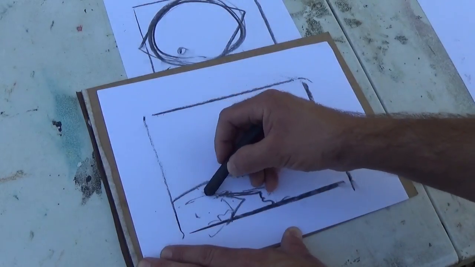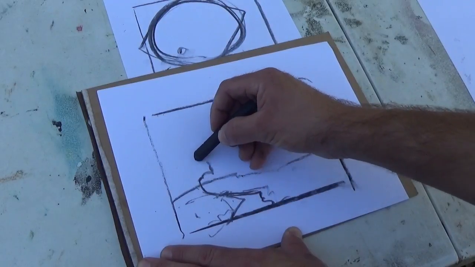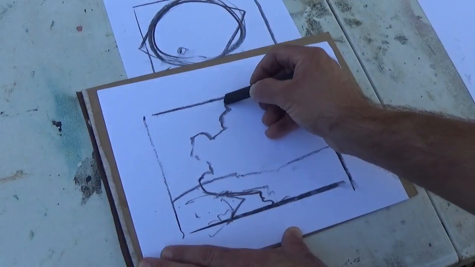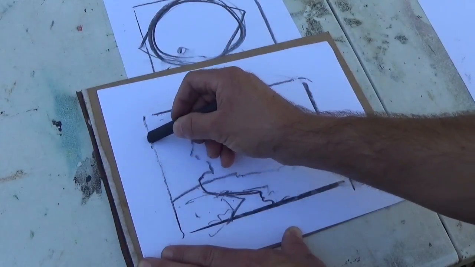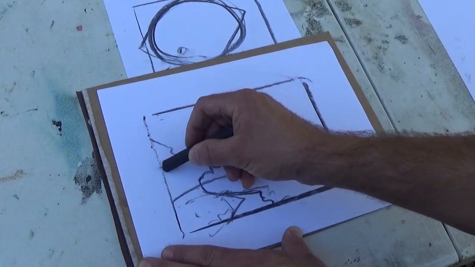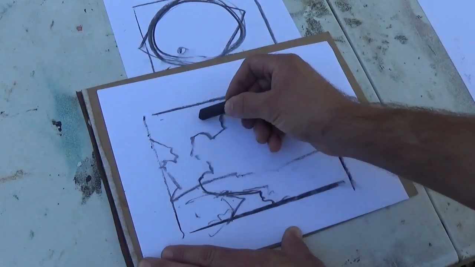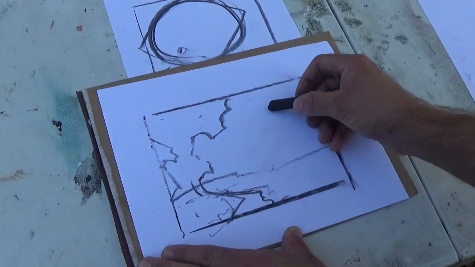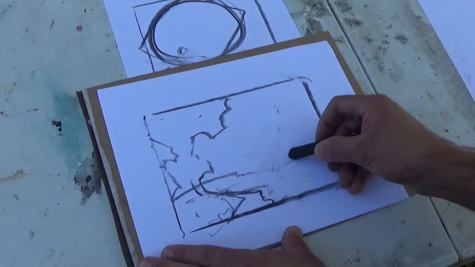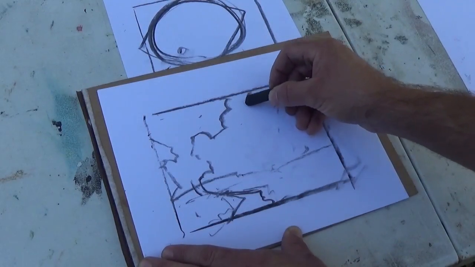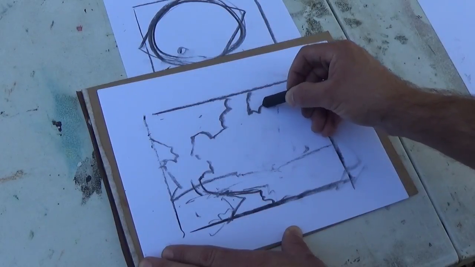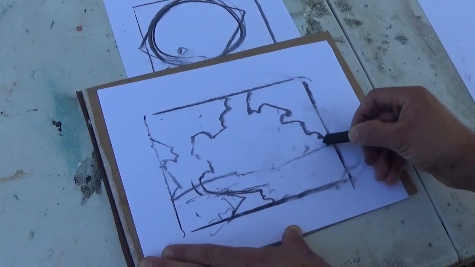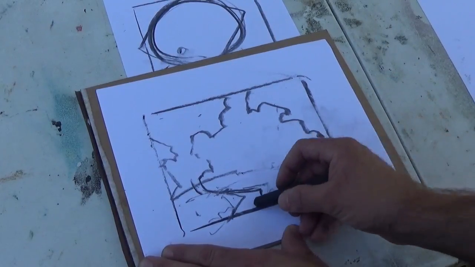And we're even going to have the same type of large tree on the left, but this time we're going to bring it on out here a little bit further into the composition. And what we're going to have here is another tree that comes out here, comes around this side.